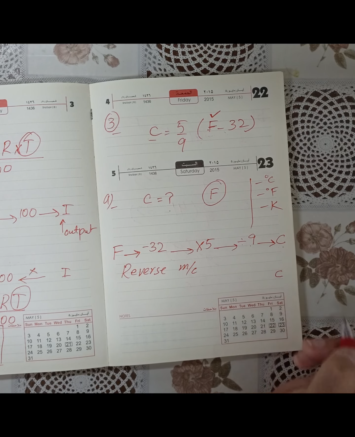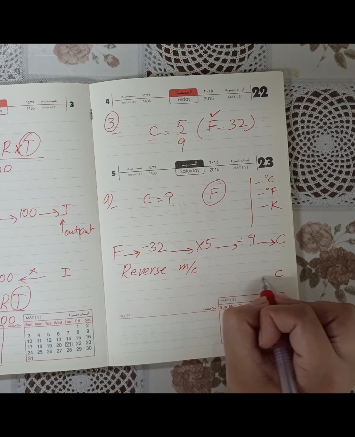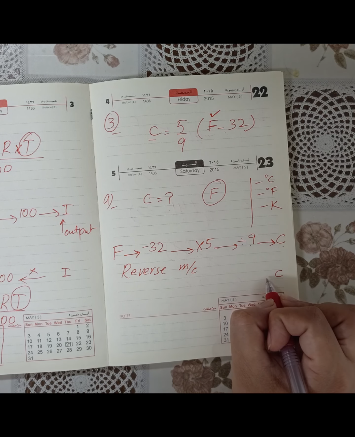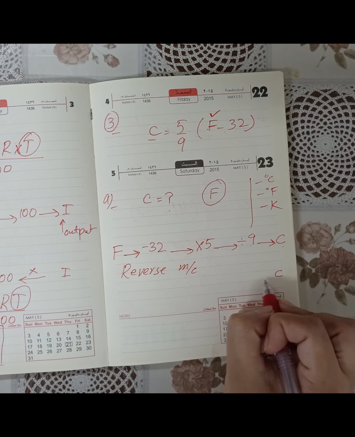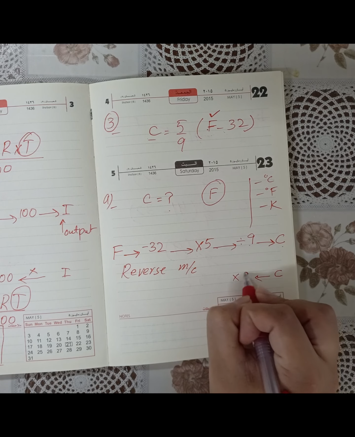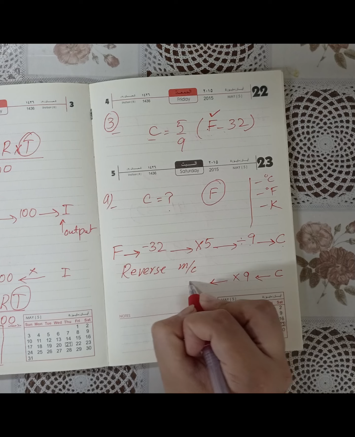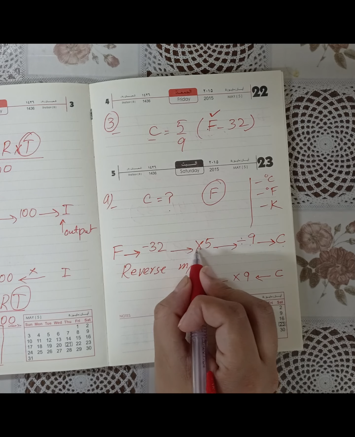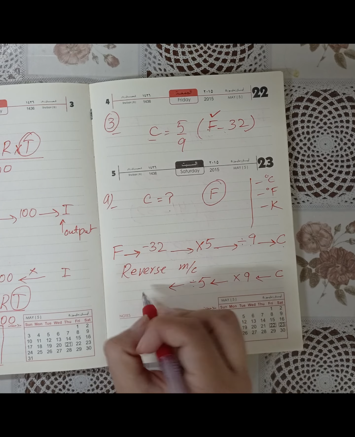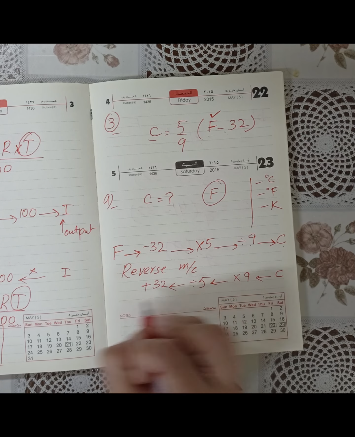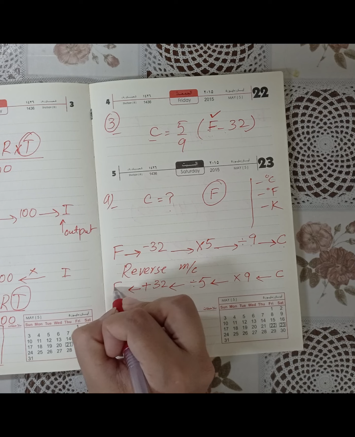We'll start with C, and then we will multiply it. For example, this was divided by 9, so now we will multiply with 9, then we will divide with 5, and then we will do the reverse operation. This was subtraction. We will add 32 and then we will get F.